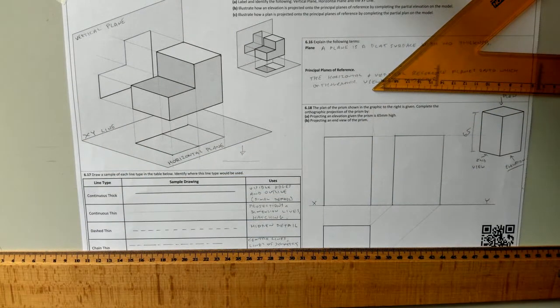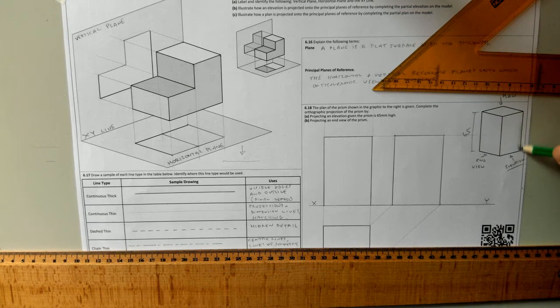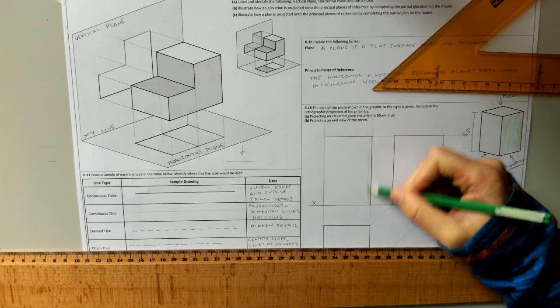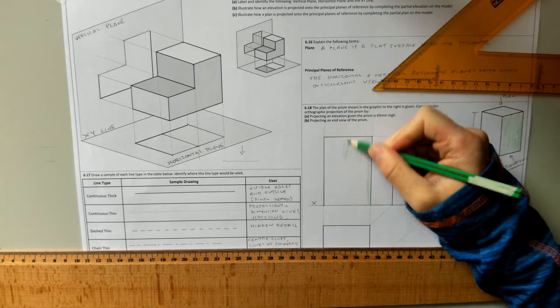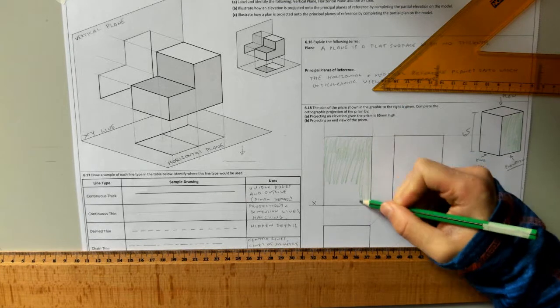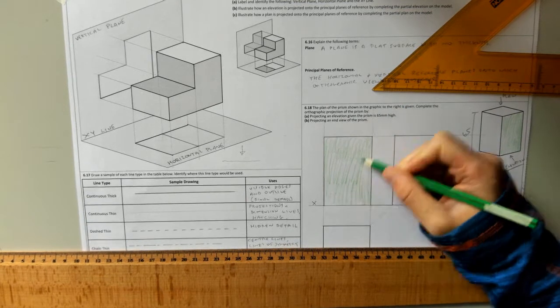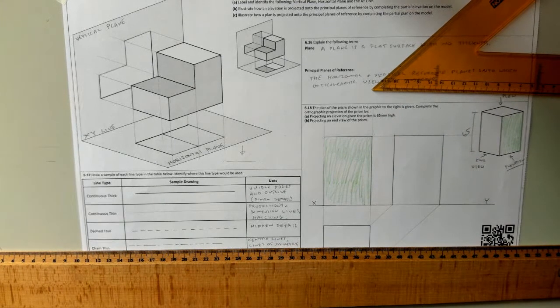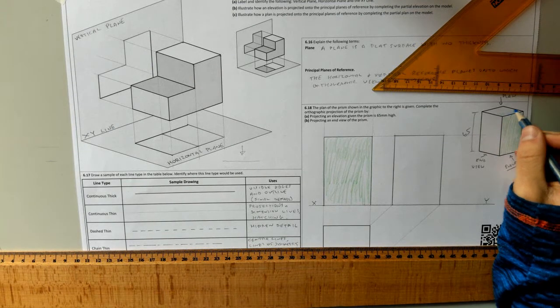I'll just use colours then to show it. So I'll just say that my elevation is this green section here, looking in that way. There's my elevation there again. Then my plan, so what I see looking down on top of it, I'm going to draw that in blue.